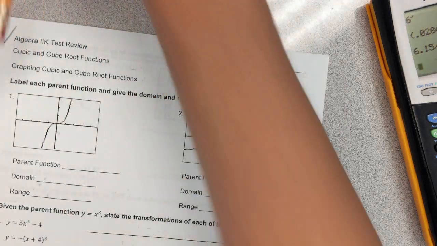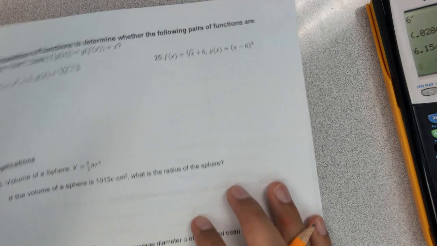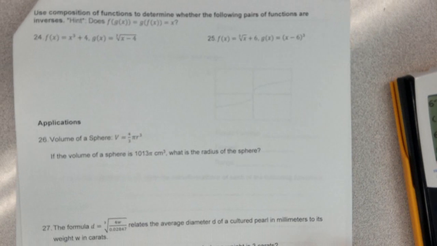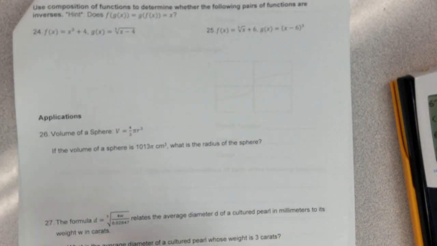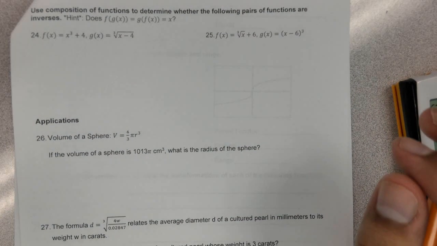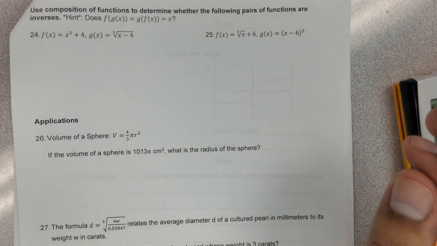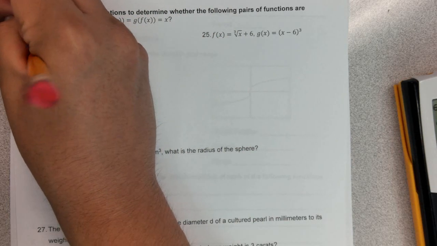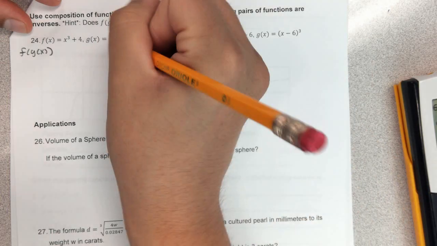Alright, so then let's do the other ones that we skipped earlier. So we skipped composition. Alright, so let's look at the composition ones. For composition, we have to prove that f of g of x and g of f of x equal x. Alright, so let's start off with f of g of x. That means g is going into f.